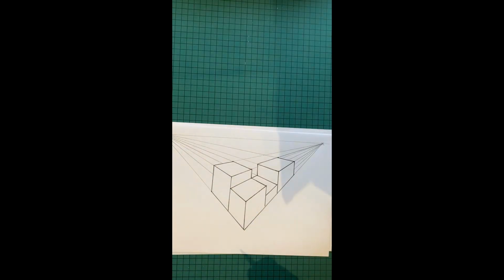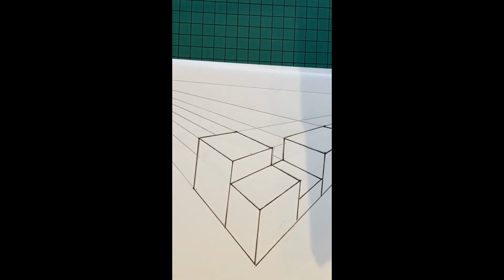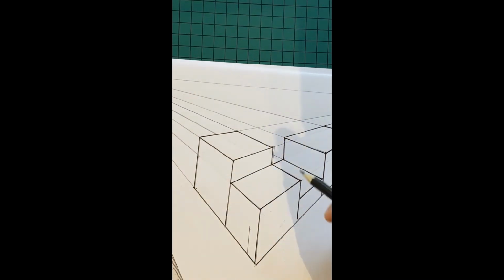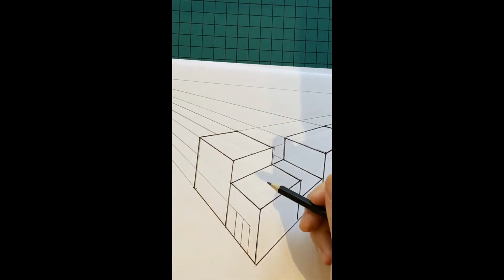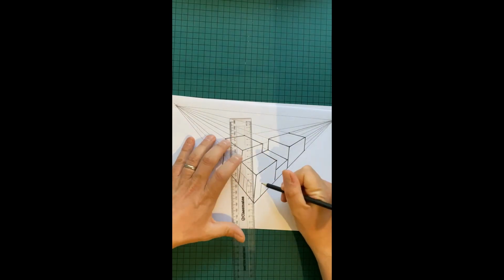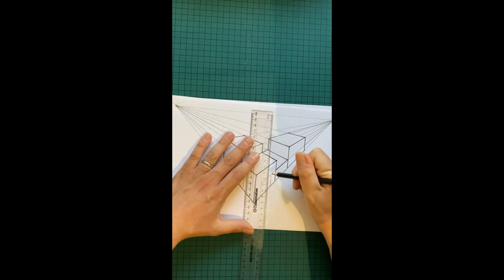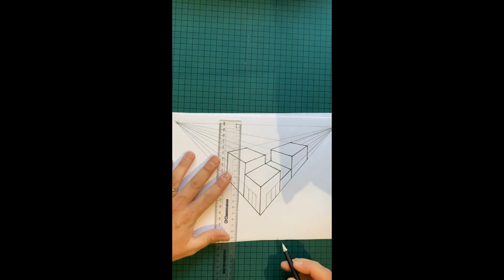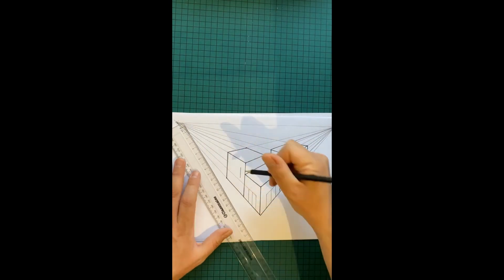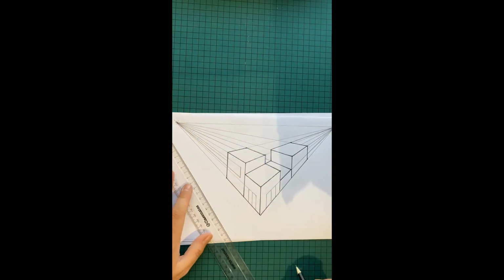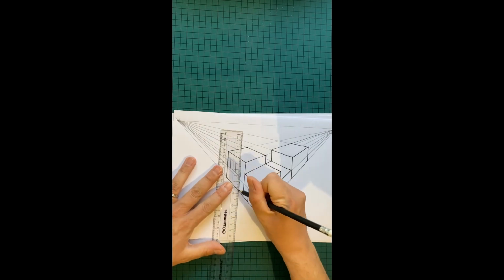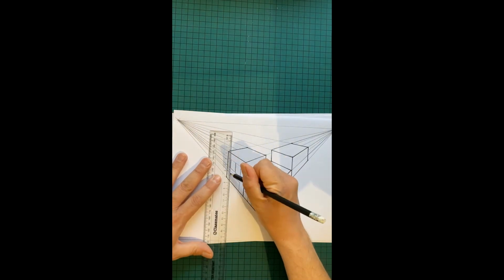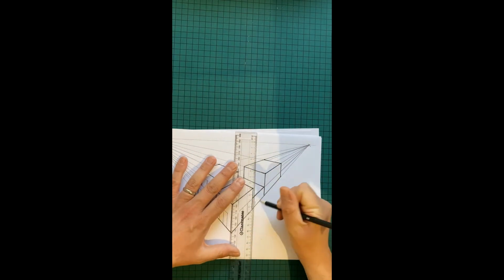So adding in doors and windows, really it's exactly the same technique as when I was drawing the cubes. So I'm drawing a vertical line, which is how high I want my doors to be, and then I join that vertical line to the vanishing point, and then I can add in the other vertical lines of the door. And that's exactly the same with the windows. So I just draw a vertical line where I want my window to be, and then join that to the vanishing point. And I can do that for all my windows and doors.